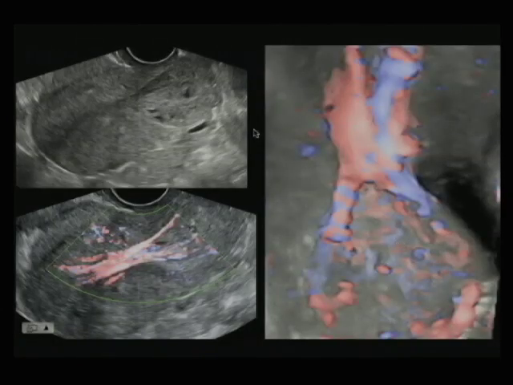Now this patient, on the other hand, had a very large, what appeared to be a polyp that was protruding from the cervix. Here's the top of the uterus over here, and you can see that this polyp is just poking its way through the cervix.